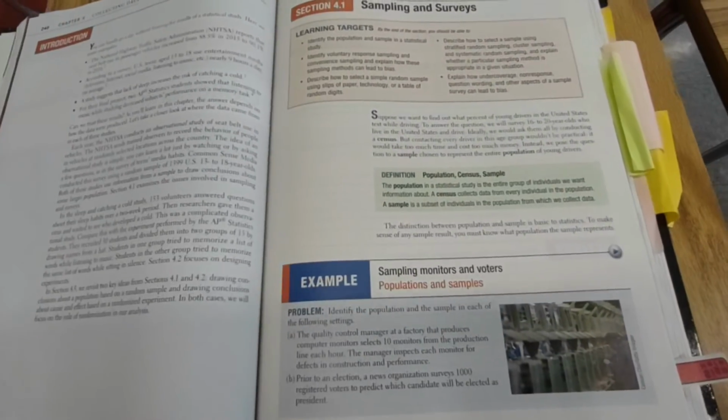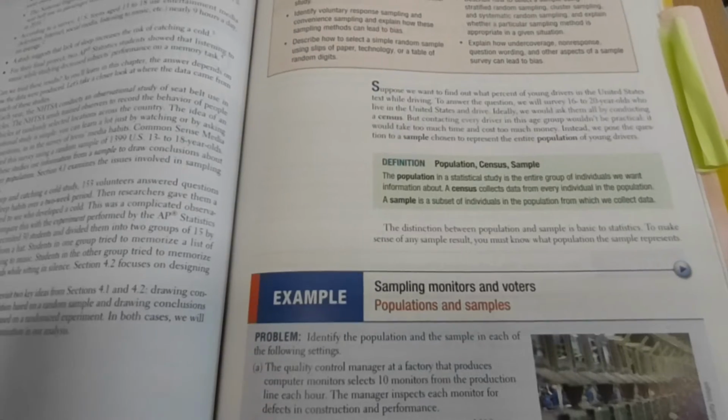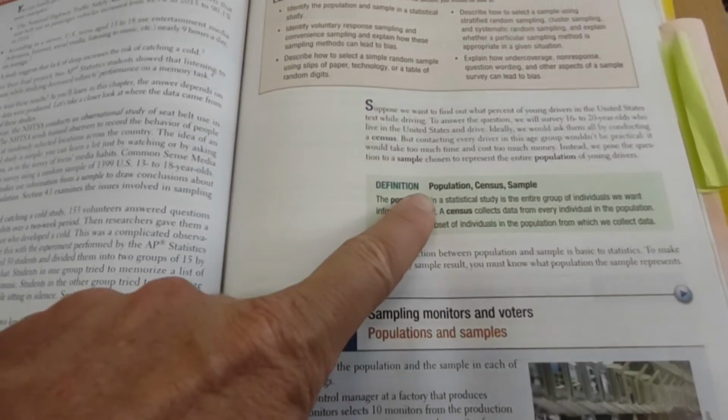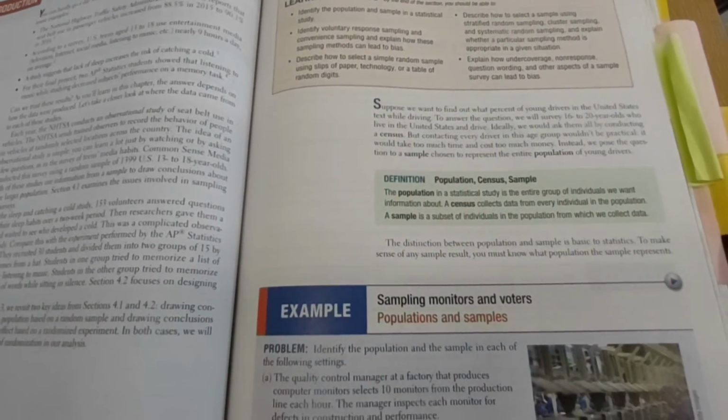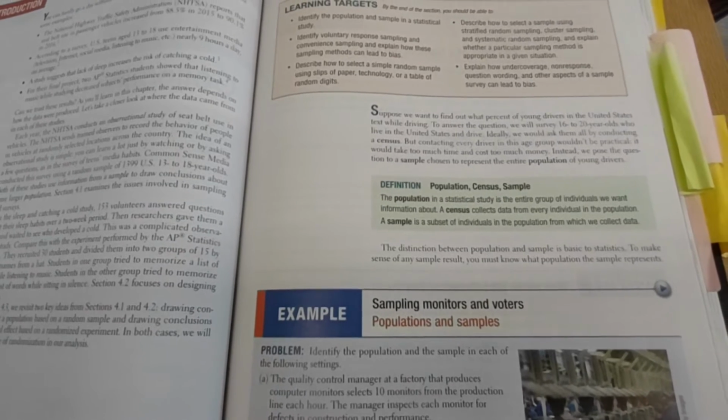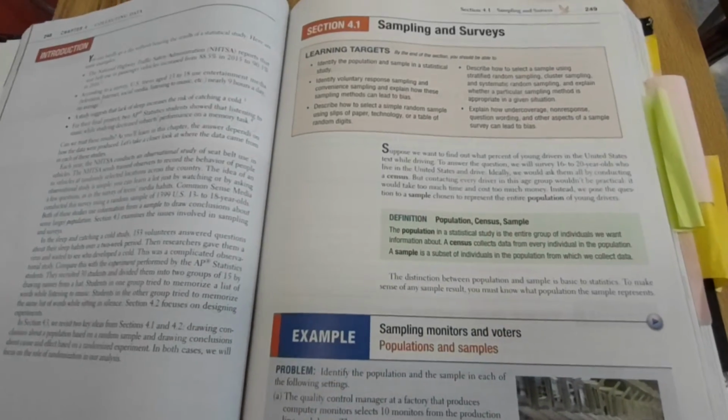I'm on page 249. So we're talking about sampling and surveys. You need to know that one of the reasons we do sample is we have some population, which is typically a very large group, and to find out a characteristic like maybe average height or opinion about a particular topic, we'd have to do a census and talk to everyone in the population, or gather all the data if the populations are not people. So what we do instead is we take a sample and we use that sample to infer something about the characteristics.